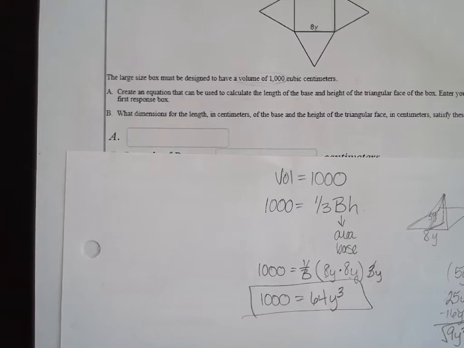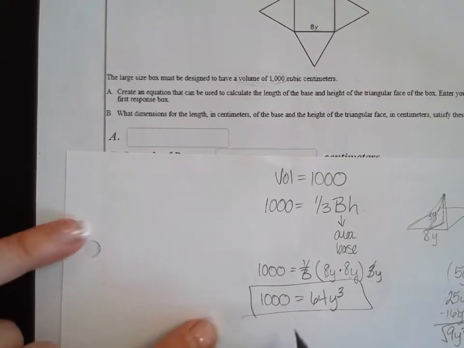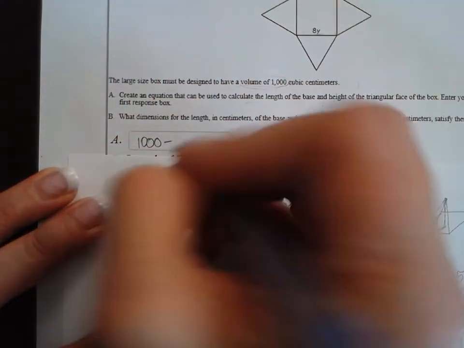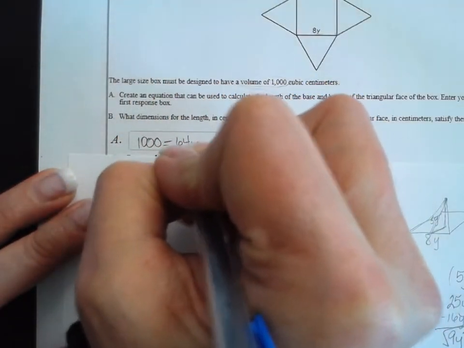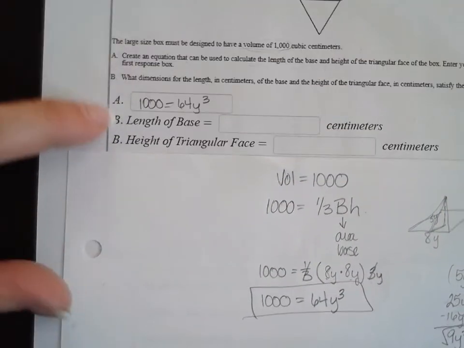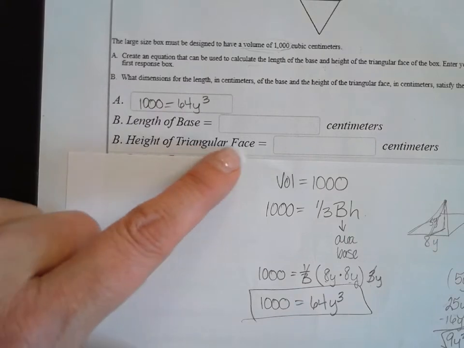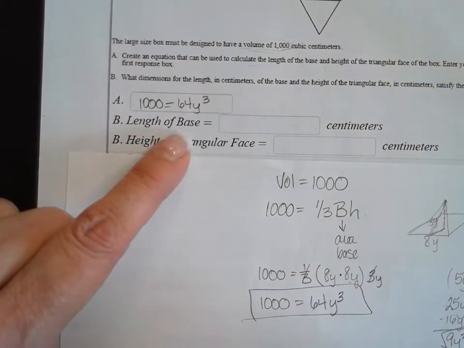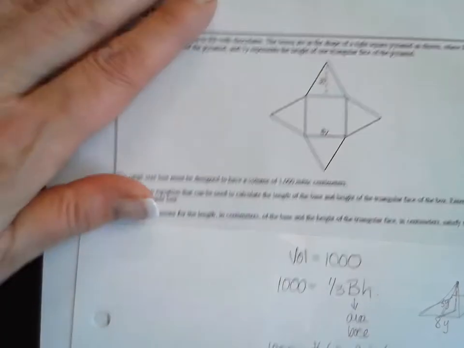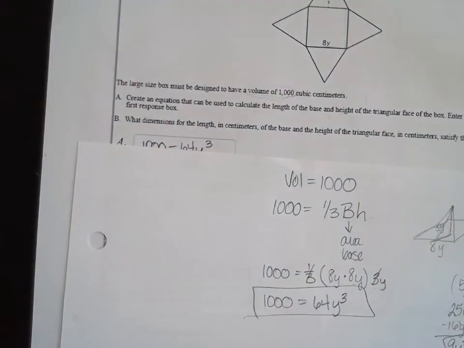Yeah, well, that's why we're recording right now. Okay. All right, now, there's my equation: 1,000 equals 64y cubed. So, the second part is I'm looking for the base and the height of the face. So that means I need to know what y is, right? How am I going to solve for y?